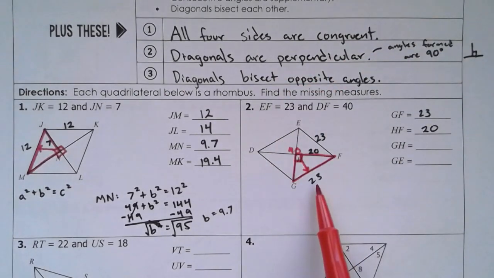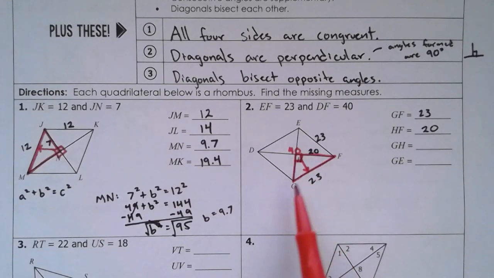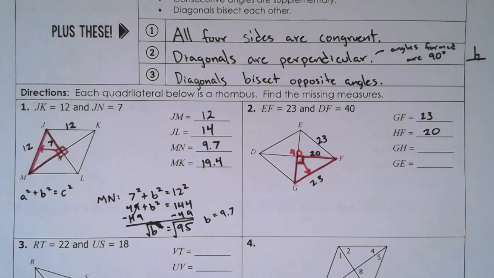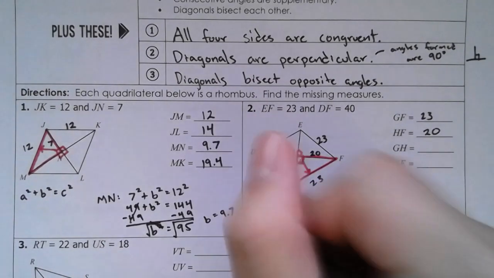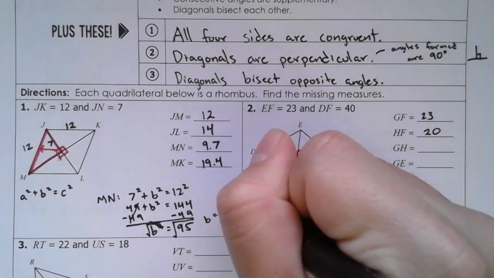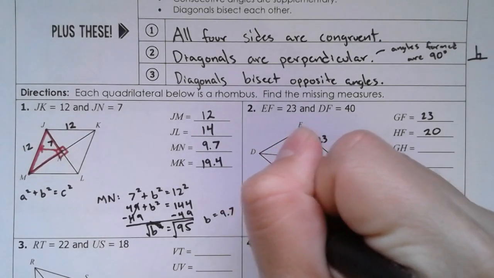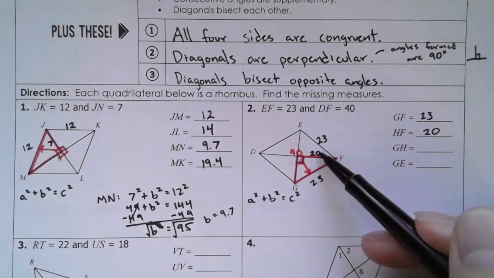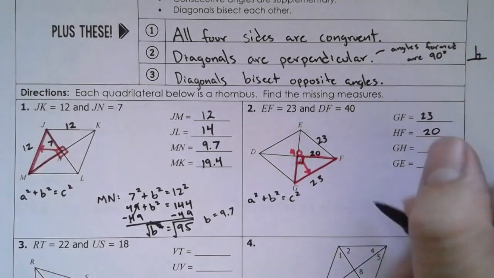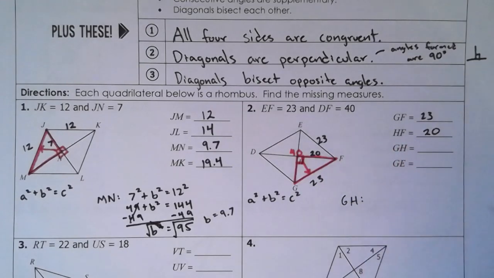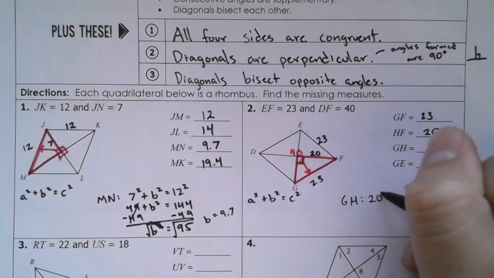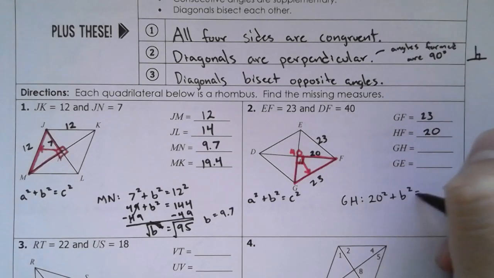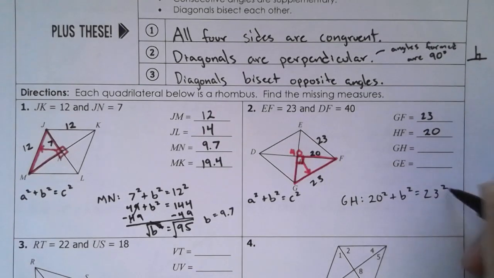I'm given C and I'm given one of the legs, so I am finding B. A squared plus B squared is equal to C squared. I'm given C, I'm given A, so to find GH, I have 20 squared plus B squared is equal to 23 squared.